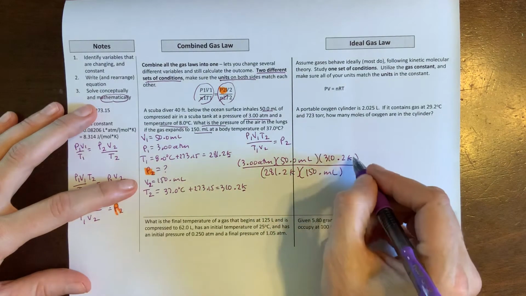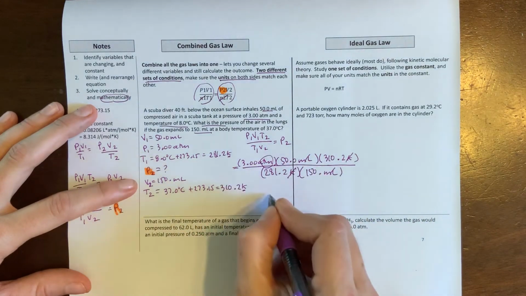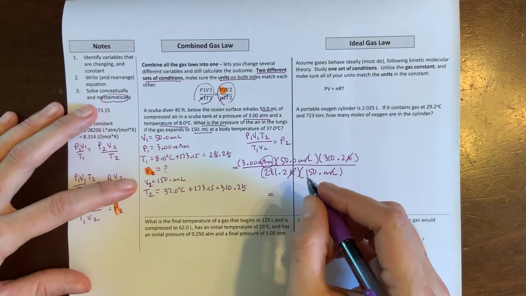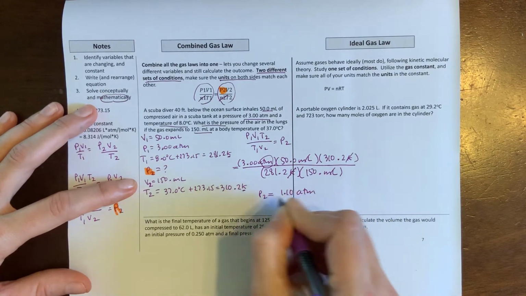Look for your units to cancel, so Kelvins will cancel, mL will cancel, and I'm left with atmospheres. And so this ends up giving me a total pressure, P2, of 1.10 atmospheres.